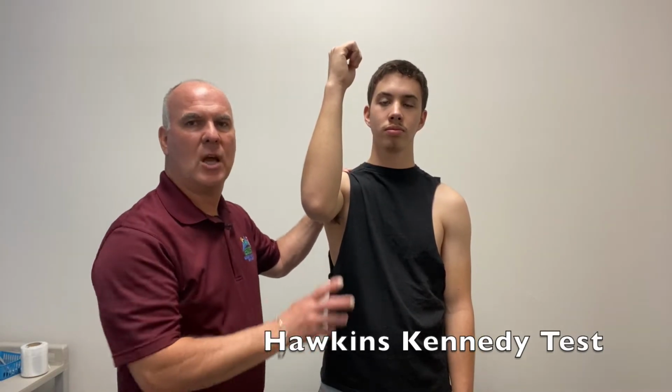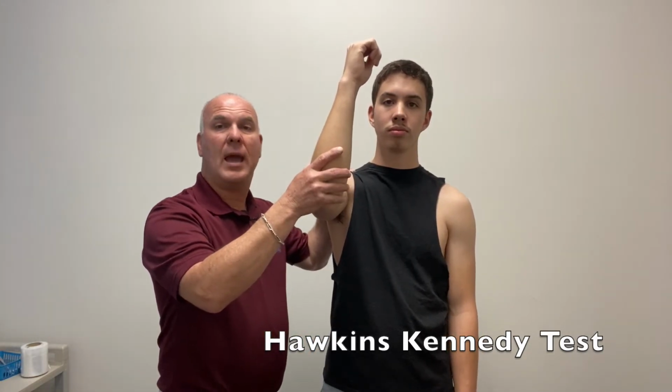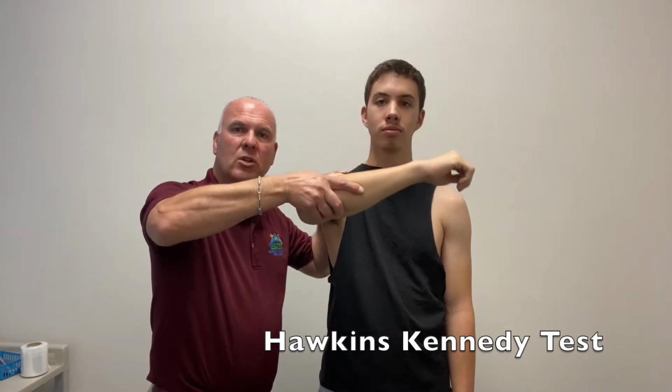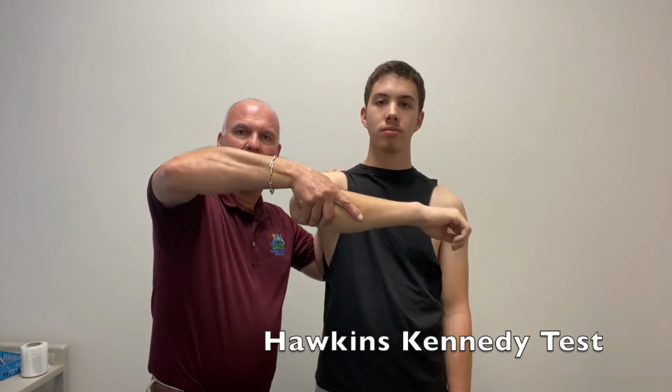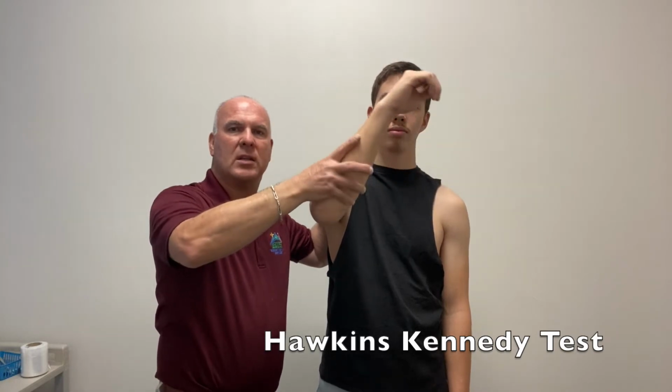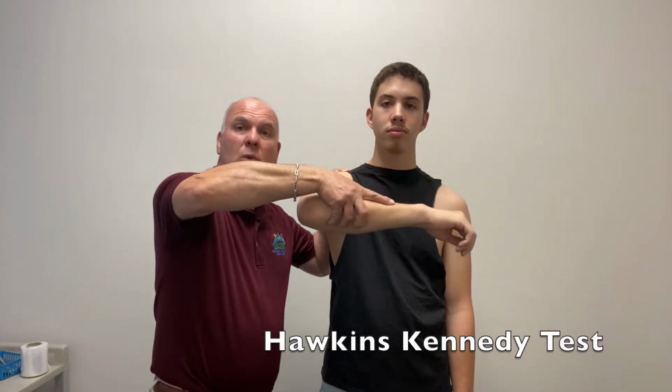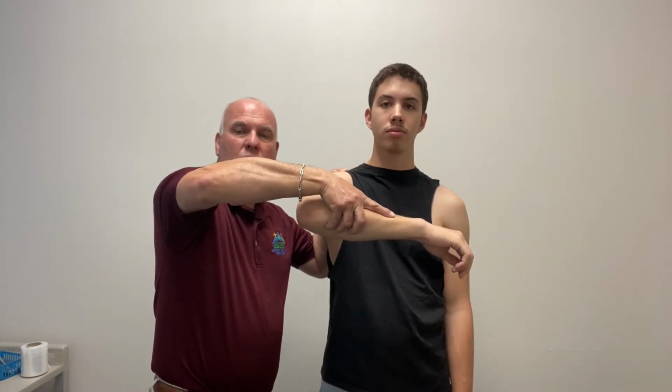To perform the Hawkins-Kennedy test, have the patient in sitting or standing with the shoulder flexed to 90 degrees and the elbow at 90 degrees. Fixate the scapula with one hand and hold the patient's elbow with your other hand. Add passive internal rotation to the glenohumeral joint. This test is considered positive if you are able to reproduce the patient's familiar shoulder pain.